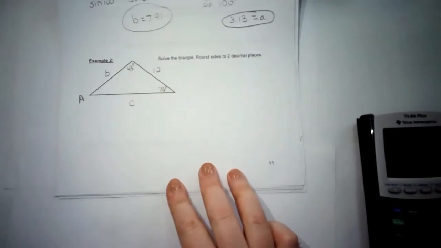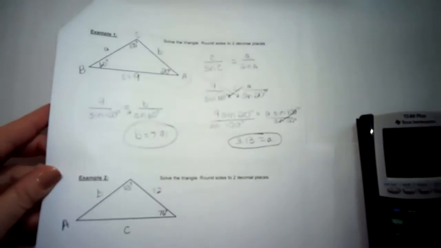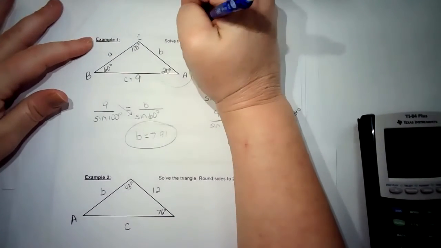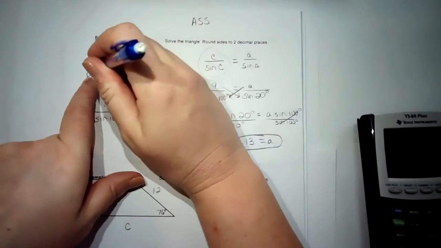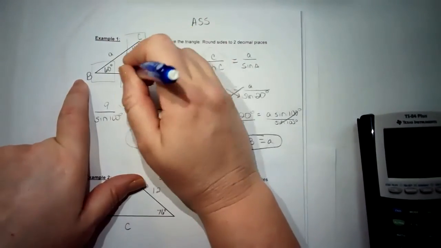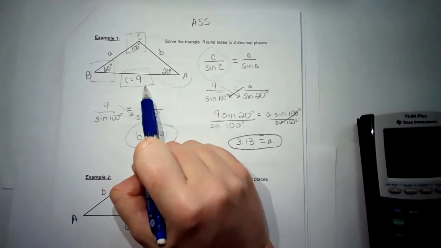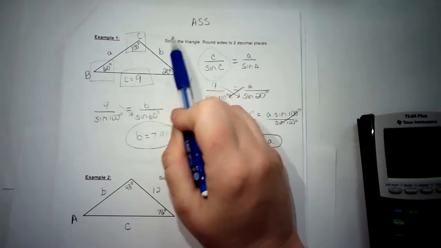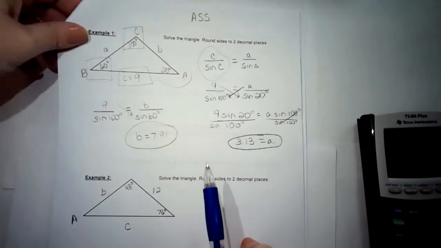And by the way, I should have pointed it out: how did we know example 1 wasn't that ambiguous case? That was a pain in the butt. We should have gone back and looked at that. So remember, the ambiguous case gives us this situation, right? Here's what was given to us: those two and this. We were given angle, angle, side. See that? We weren't given angle, side, side. So it's not ambiguous. We just solved with what we had. So we were good to go.